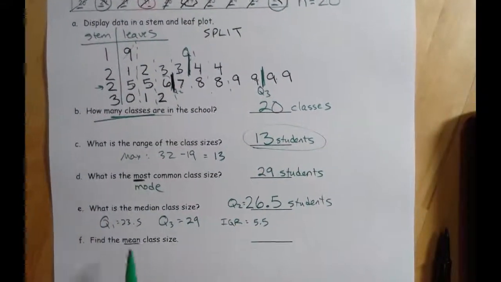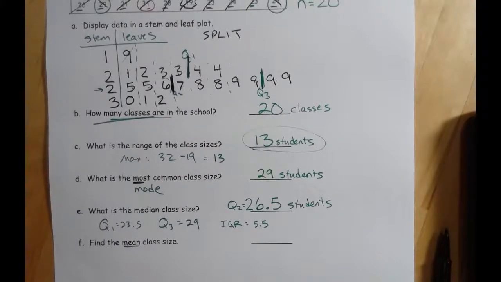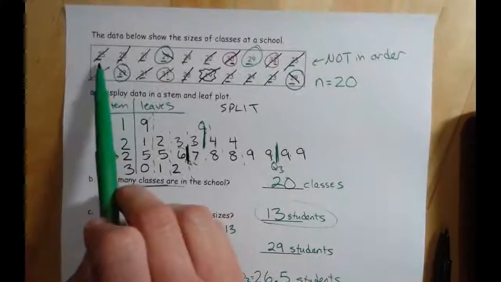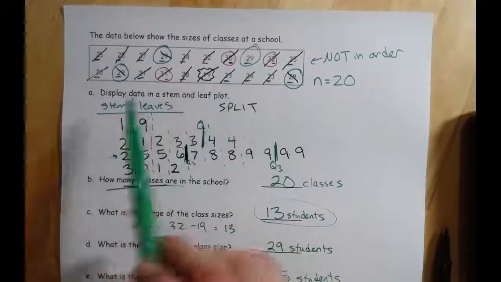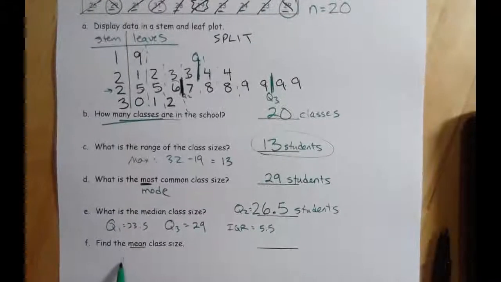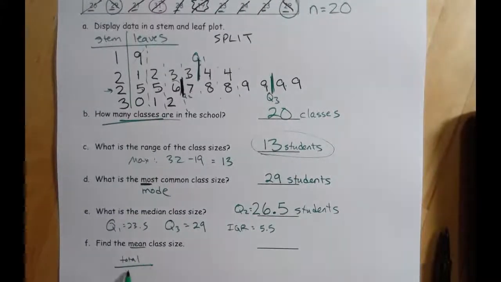And then lastly here it says to find the mean class size. So the mean one is really mean because you got to add them all up and divide by the number of numbers. So you'd have to add all these things up and then divide by 20. So it would be the total divided by n, which in this case n is 20. And I'm going to go ahead and let you add that up yourself.